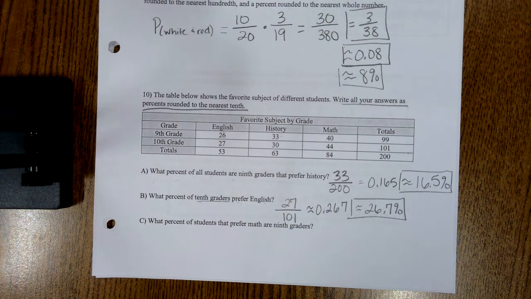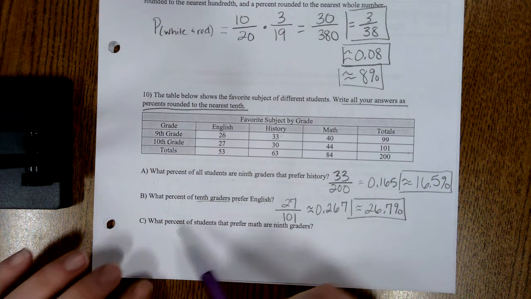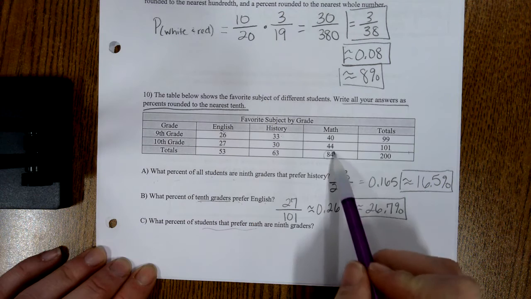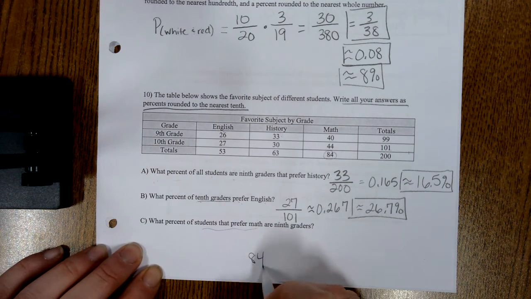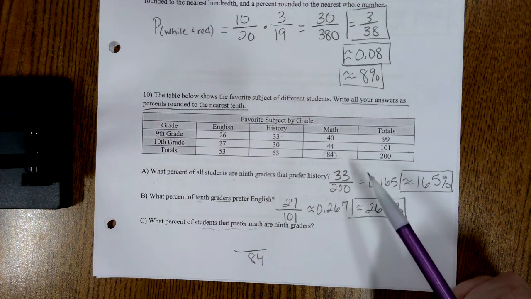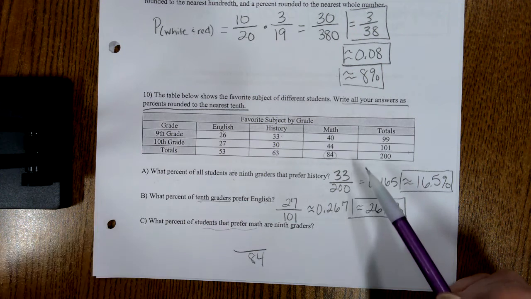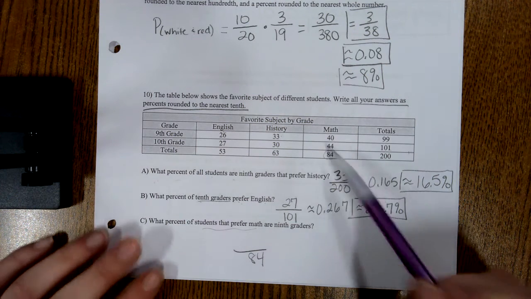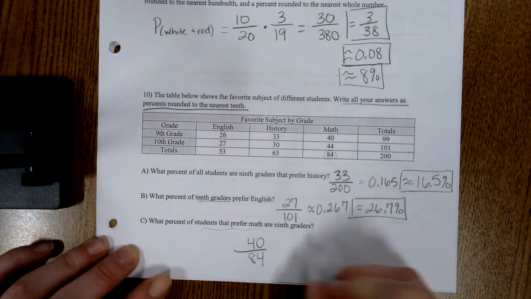And then for C, what percent of students that prefer math are 9th graders? So the total number of students that prefer math is 84. That's our denominator. In the numerator, you have to put the number of 9th graders that prefer math, so that's 40.